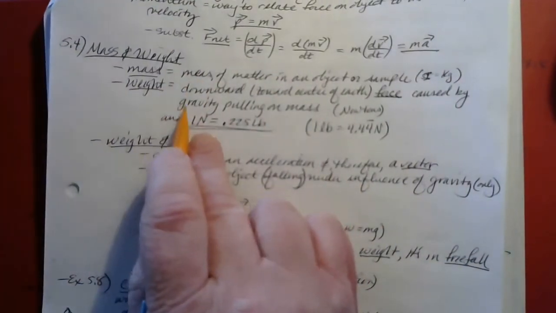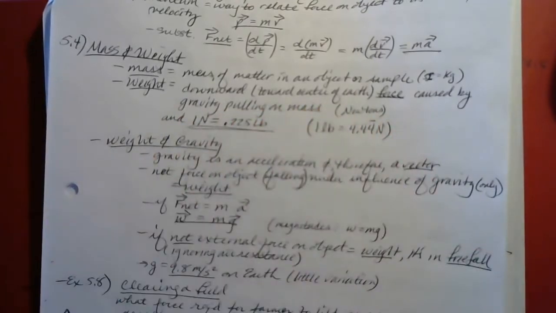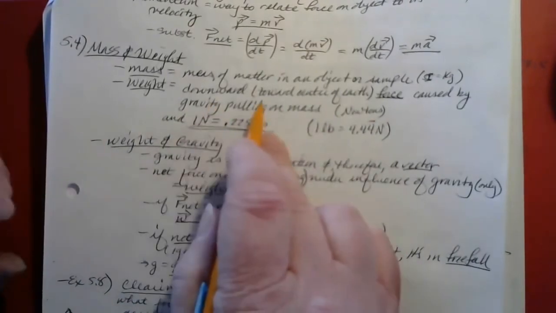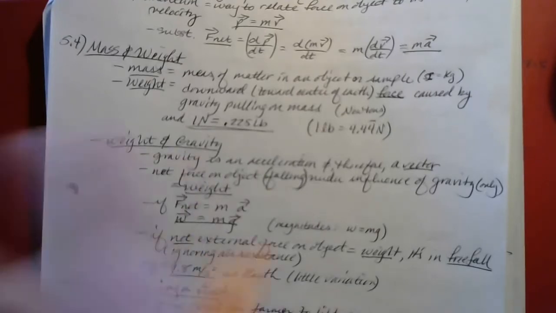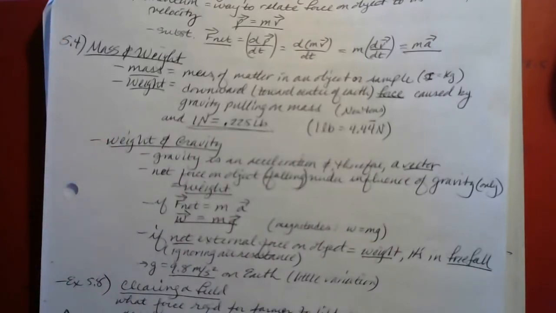Weight, on the other hand, is a downward force caused by the attraction of gravity pulling on an object's mass. When I say downward, I technically mean toward the center of the Earth, which may or may not be downward depending on whether you're standing on a hill or something. It might not be directly downward, but it's toward the center of the Earth. And in fact, it depends on the existence of gravity, which Earth certainly has, and most other large heavenly bodies have a significant amount of gravity. And so weight can be measured basically anywhere that there's a gravitational field.